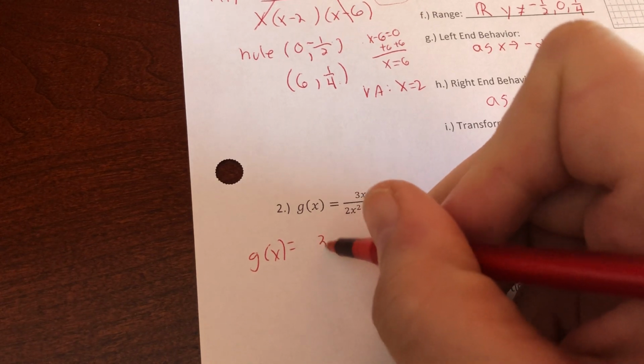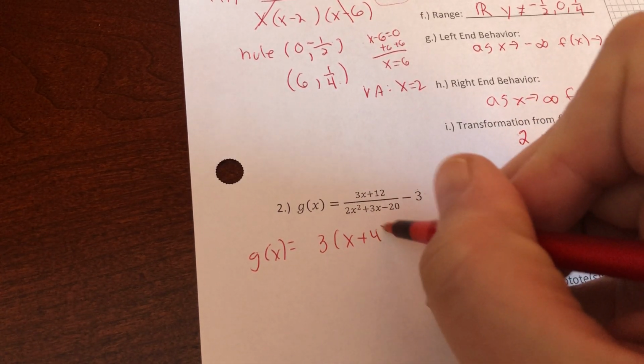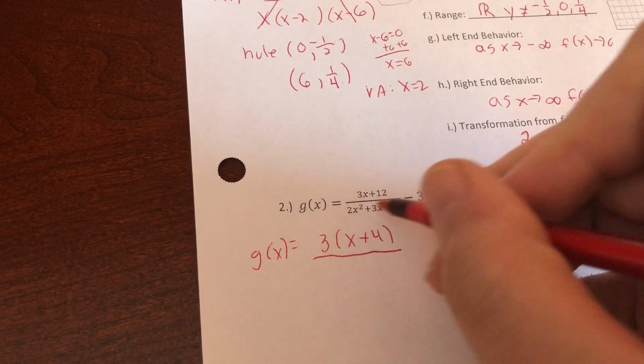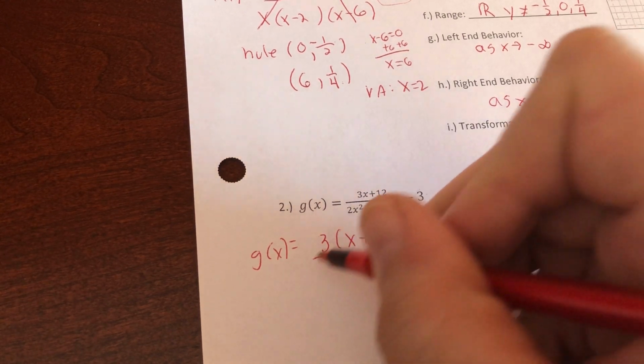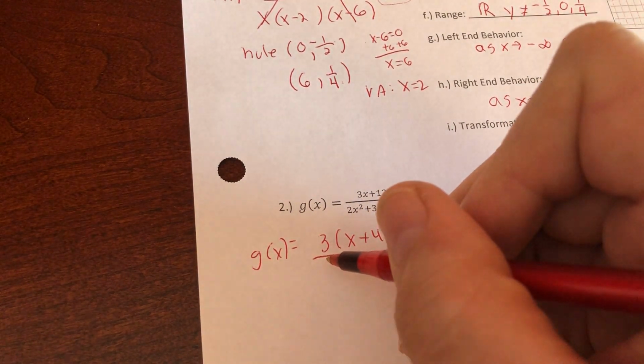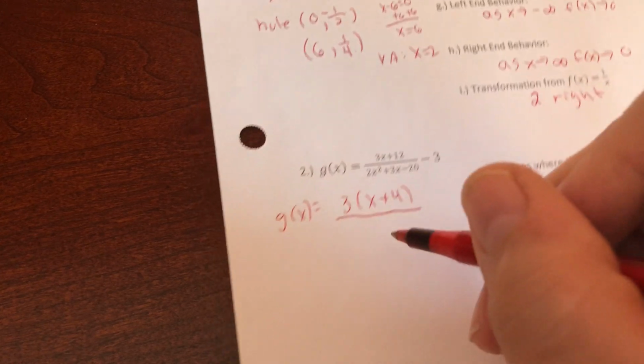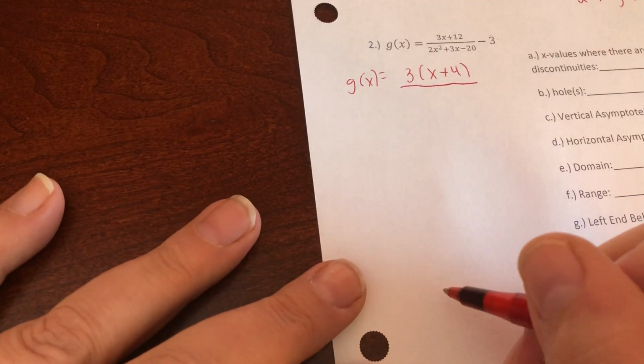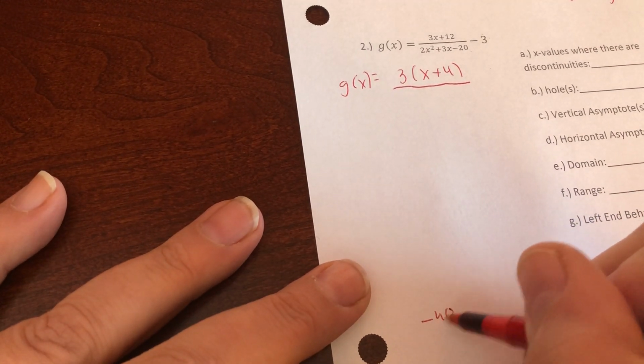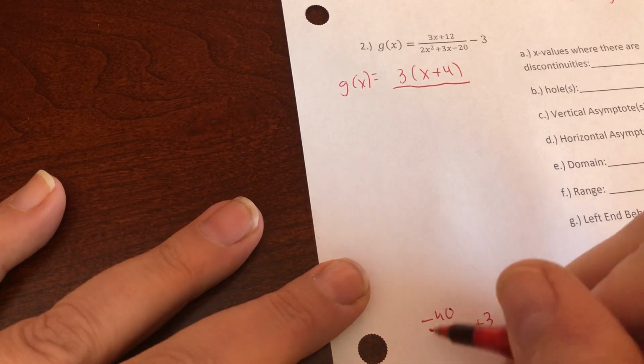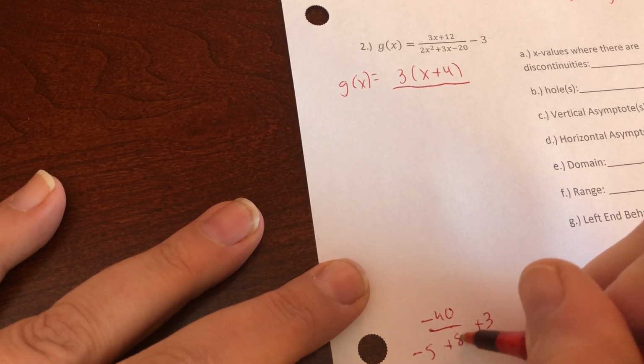g of x equals 3 times x plus 4. We're looking at the factors of 40 that add up to 3. And then you do your grouping. So that's going to be a little bit of work here. So you're looking at, I'm going to do this down here, the factors actually of negative 40 that add up to positive 3. So that's going to be negative 5 and positive 8.